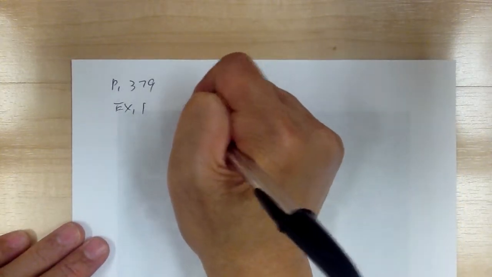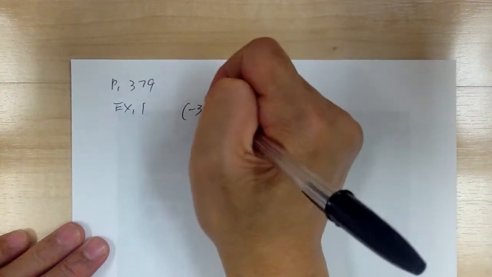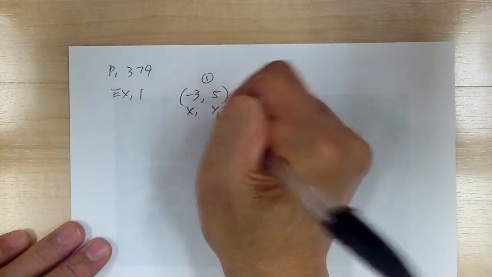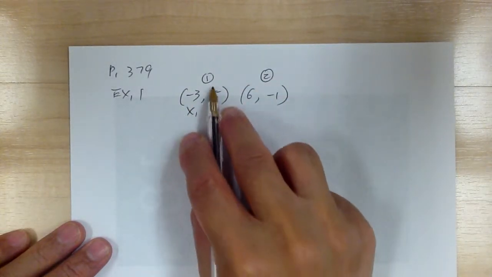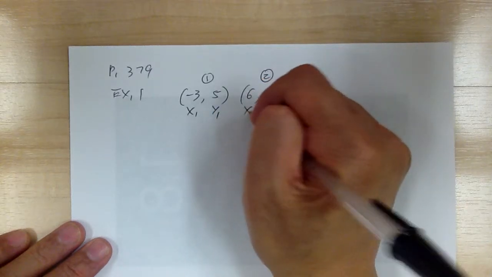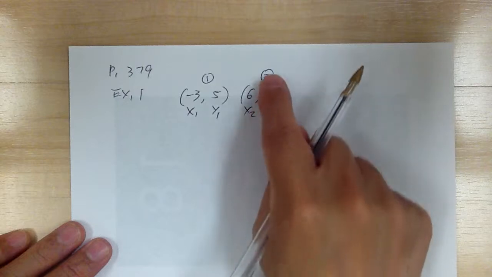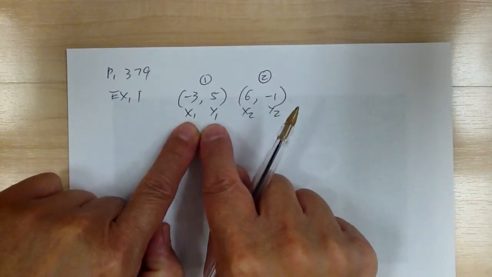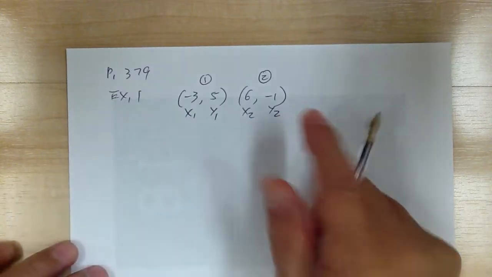So you have 2 points. You've got -3, 5, and you've got 6, -1. So here's your point 1, point 2. So that's your x1, y1. Again, this is the x for point number 1, and this is the y for point number 1. That's your x2, y2. This is the x coordinate for the second point, and this is the y coordinate for the second point. Again, subscript 1 means point number 1. Subscript 2 means point number 2.